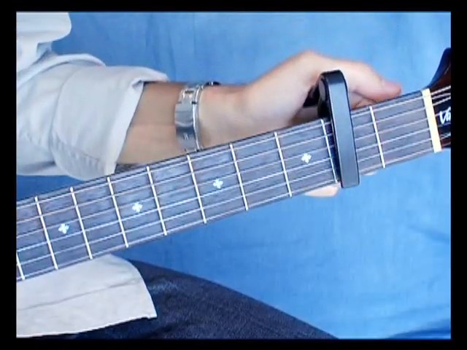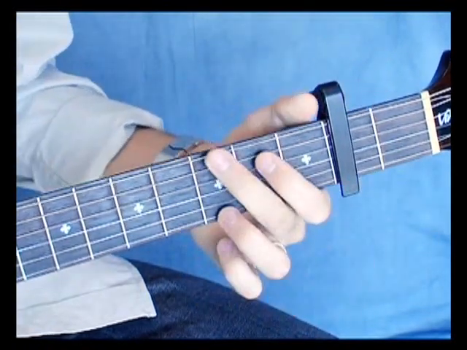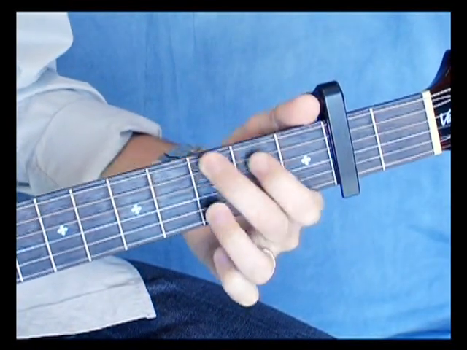You can move this shape around the fretboard using a capo. Here I put a capo at the 2nd fret. Now I'll duplicate that G major shape.